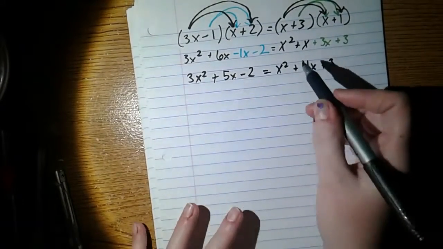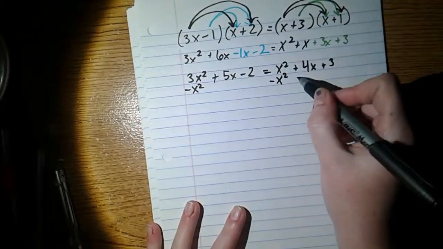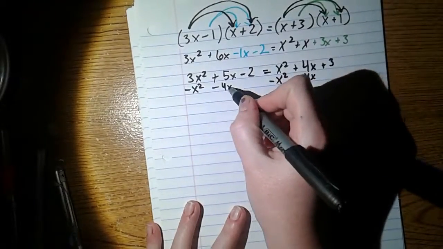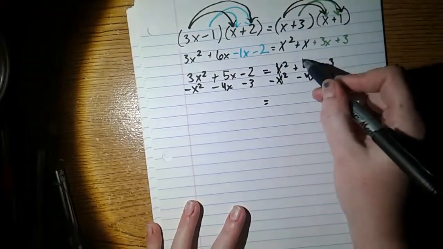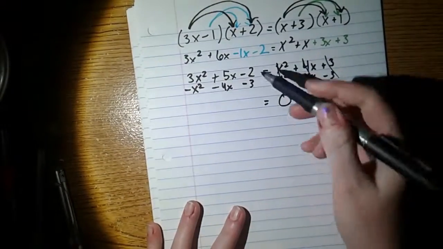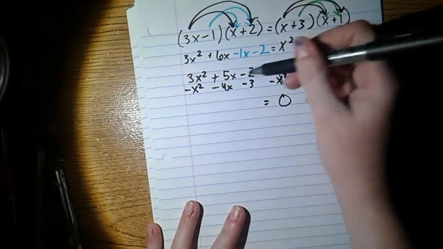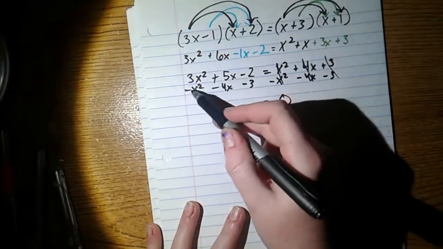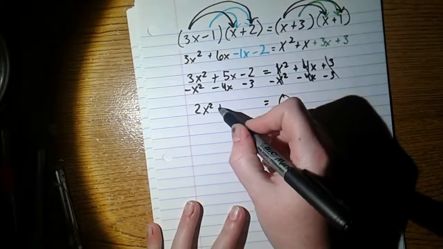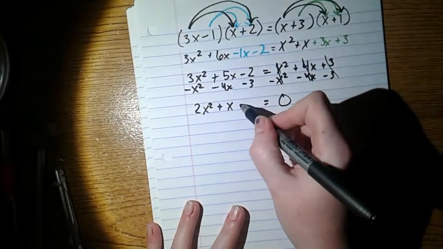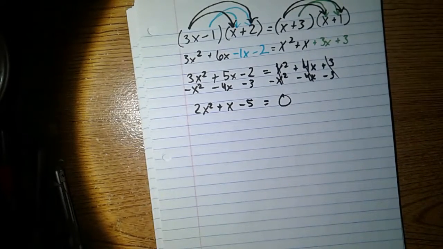Now what we're going to want to do is subtract this stuff from here to here. So that way we're left with, since subtract, subtract, subtract, we're left with 0 over here. We've got 3x squared minus x squared. And you have to make sure your terms match up because you can't subtract different terms. So that's going to give you a 2x squared, plus 1x, and a minus 5. Now, to be able to solve algebraically exact answers.